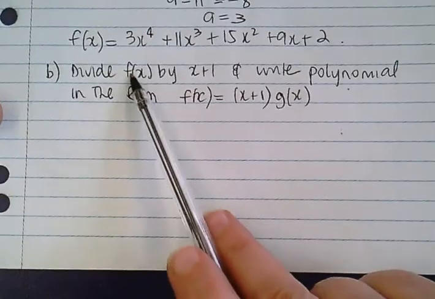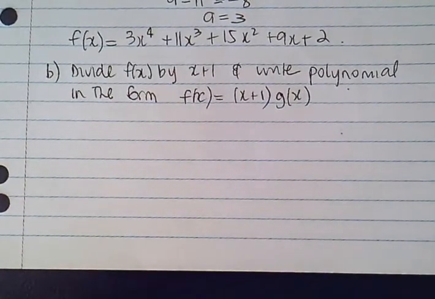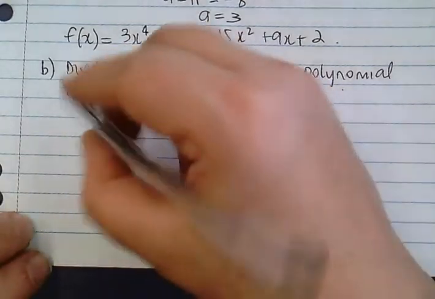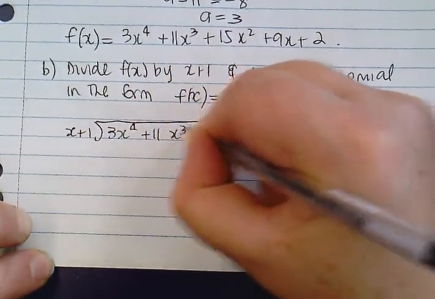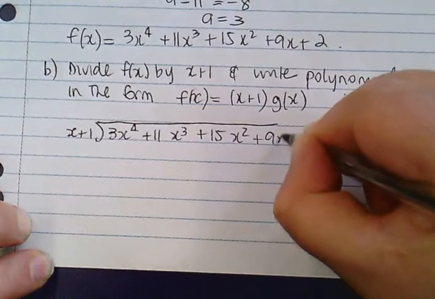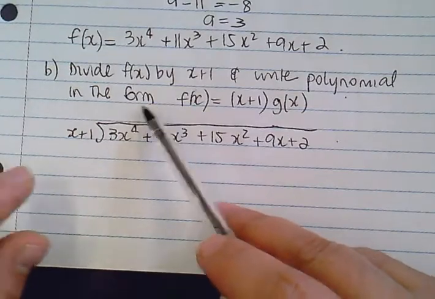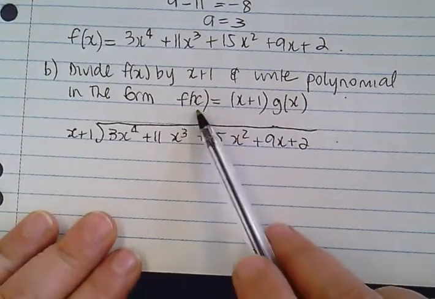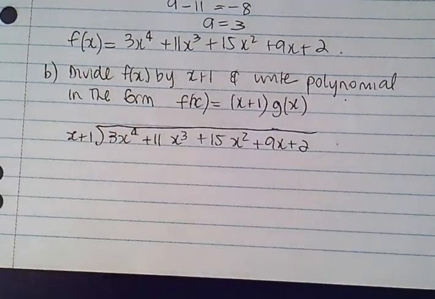Part B says divide that function by x plus 1. If you divide it by x plus 1, you're going to get another polynomial with power of what? x cubed. So if you do divide, x plus 1 into 3x to the power of 4 plus 11x cubed plus 15x squared plus 9x plus 2, you get a polynomial of degree 3 as your quotient, because x times x cubed gives you x to the power of 4. So when you're finished, write your function of x equals x plus 1 times your quotient. That's all it's saying.